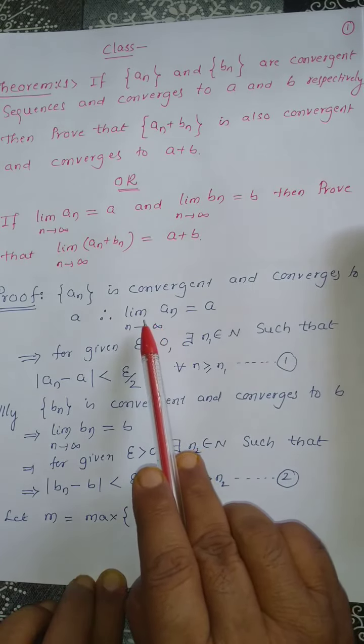Okay, an is convergent and converges to a. Therefore, according to the definition of convergence, the limit is a. Using the definition of a limit, for a given epsilon there exists n1 such that the modulus of an minus a is less than epsilon by 2. You are free to select any number here. I have chosen epsilon by 2 just to get epsilon at the end.